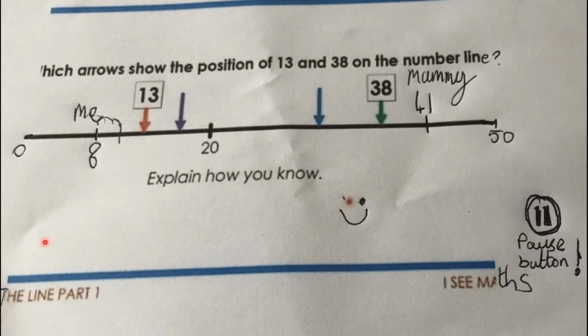Well, to start off with, how good's this? Have a look at this one. This number line here, this was Emily. This is her age here on the number line. And right the way over here is Mummy's. My goodness me. By the way, love the pause button.